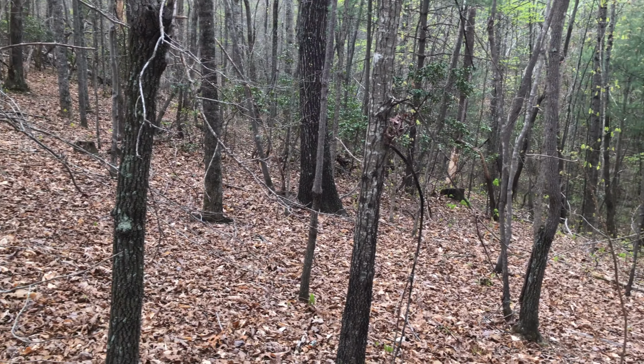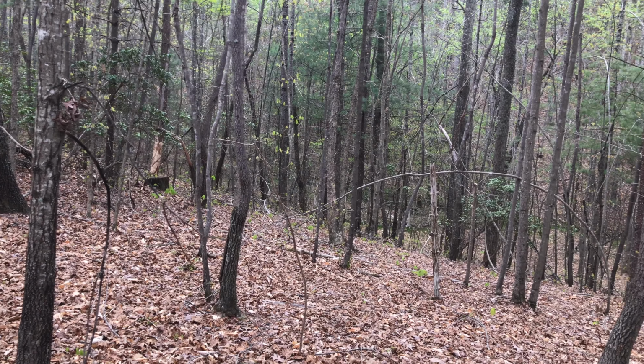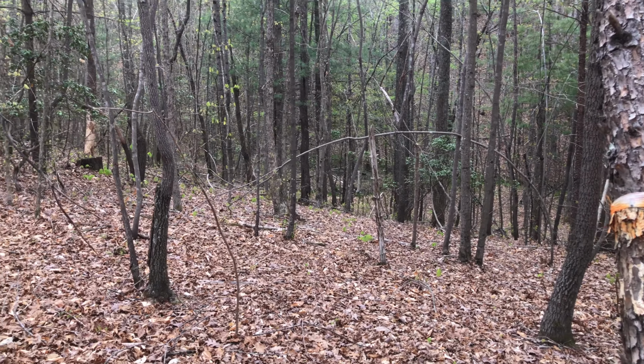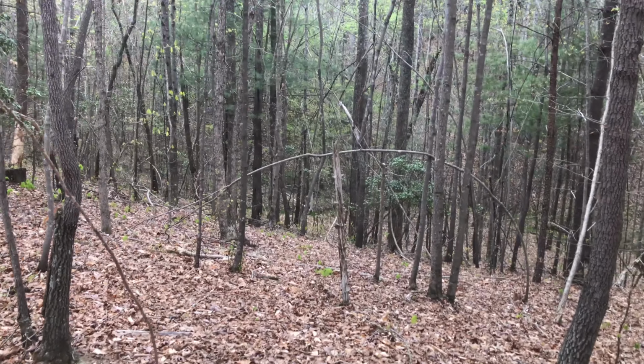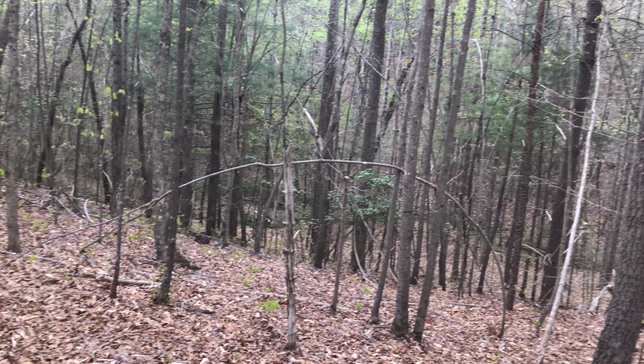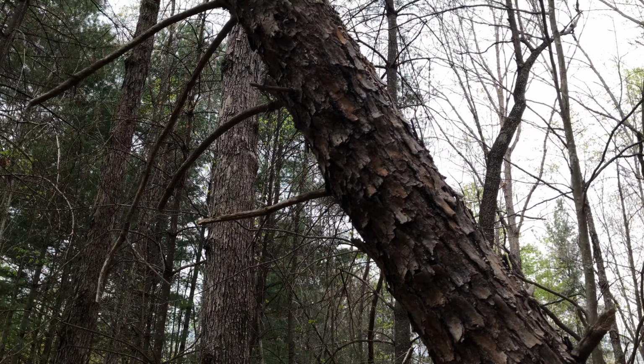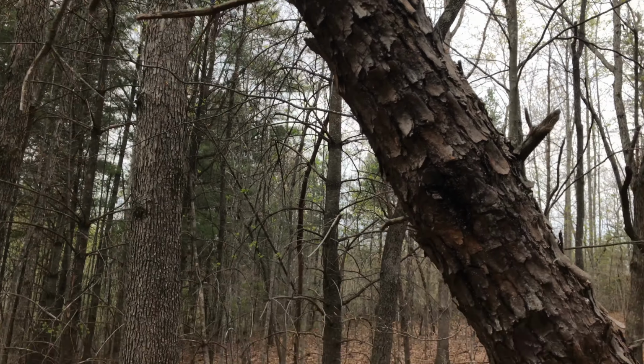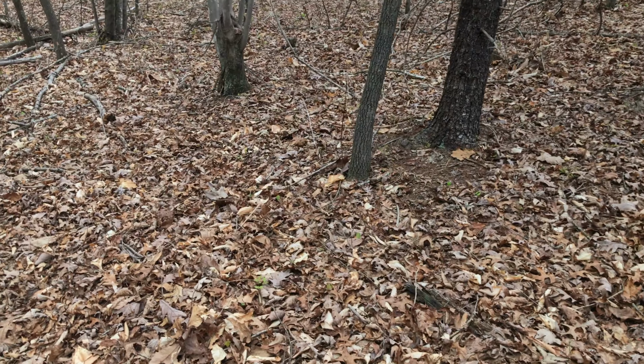Now, I'm not a forester. I've worked with foresters. I'm more on the land management side. But also caught my attention here is down this bottom, and we've got water down here. Now, if you thought I was going to walk down slope and walk underneath that, yeah, I'm not as stupid as I look. So let me walk back up here.